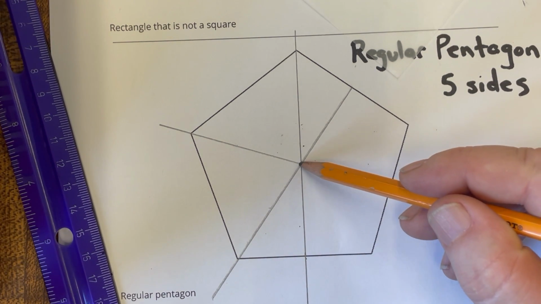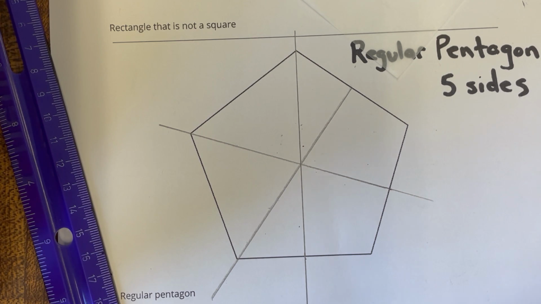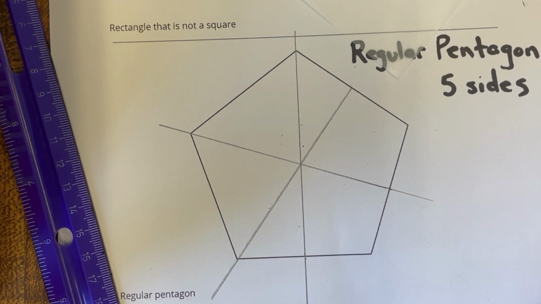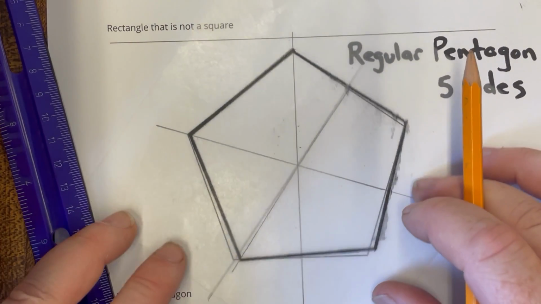Notice that they all go through this point right here. So I have a question for you. Do you think that's always going to be true on any shape? If it has multiple lines of symmetry, do you think they're all going to go through the same point? So that's a question. But let's keep going.